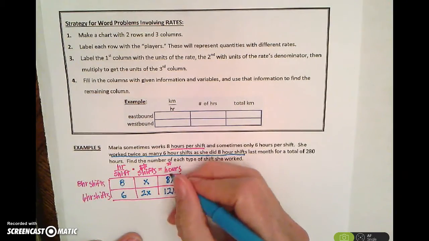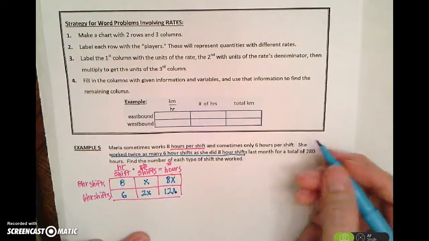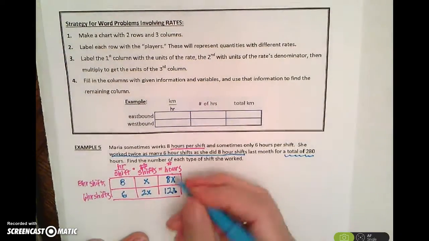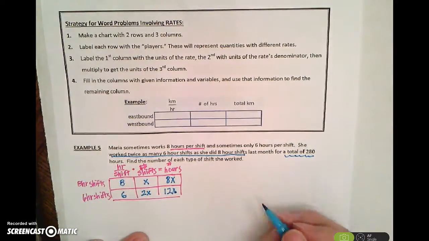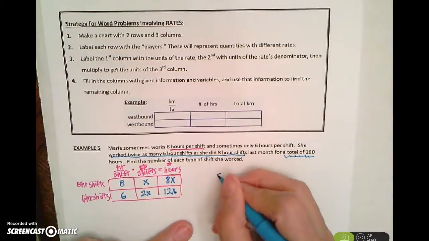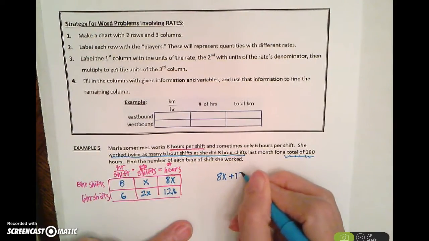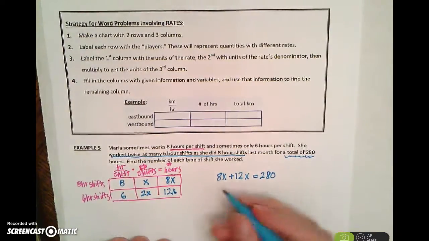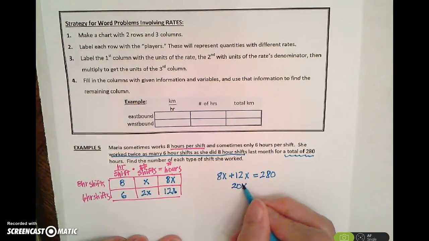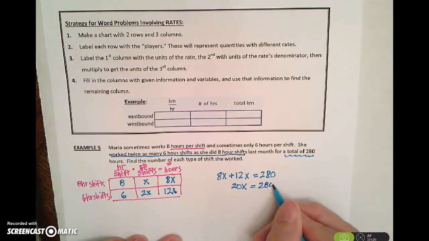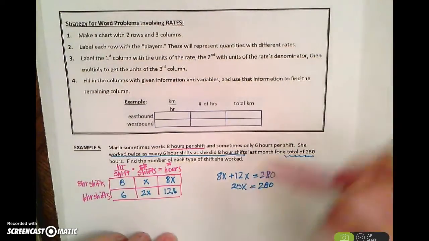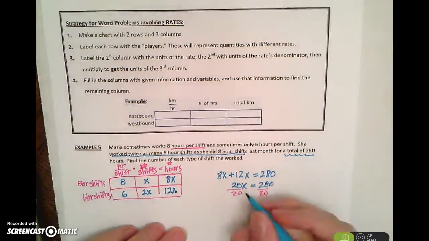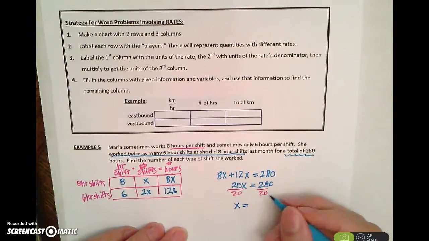And these represent the number of hours that she works. So when we see that she works a total of 280 hours, we know that those 2 are going to need to add up to 280. So our equation will be 8X plus 12X equals 280. Simplify, that's going to be 20X is equal to 280. Then we'll divide both sides by 20.